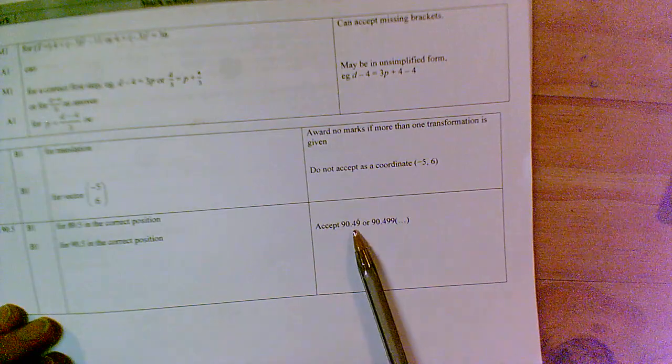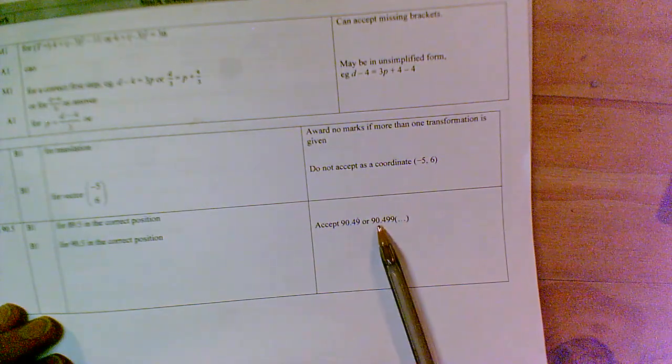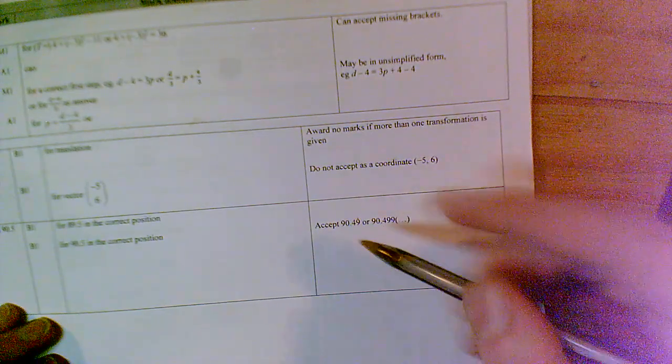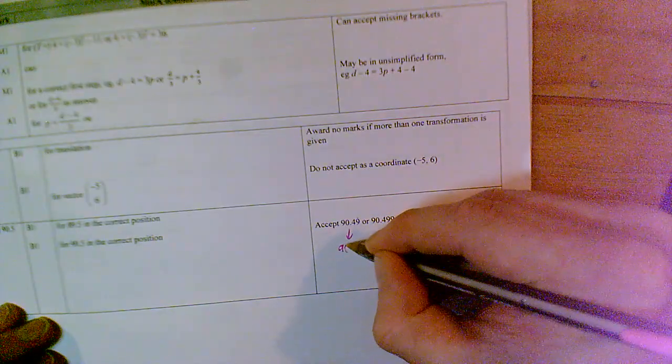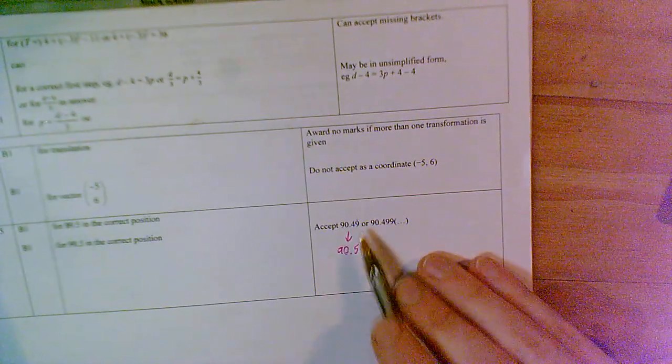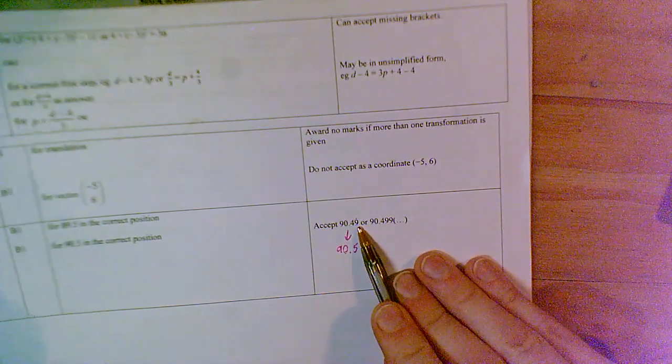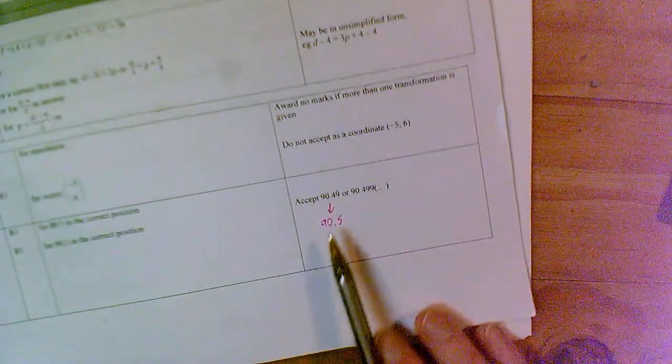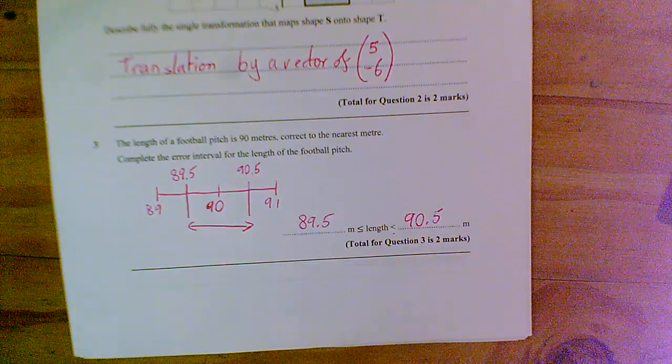You can accept 90.49 recurring, or 90.499999. The reason for that is it's exactly equal to 90.5. I can prove that to you another time if you like, but that is different. That little dot means that 90.49 is not acceptable, 90.49 recurring is. Okay.